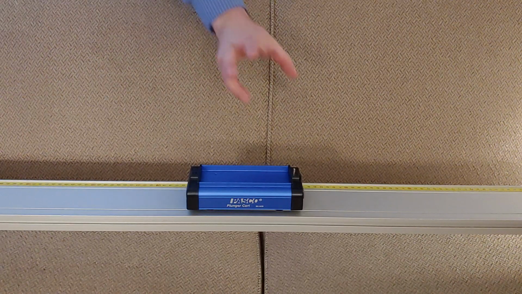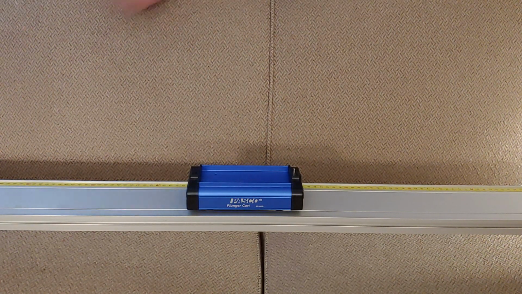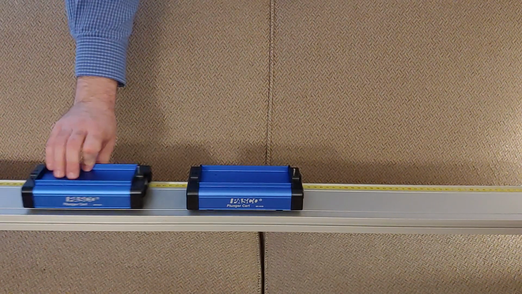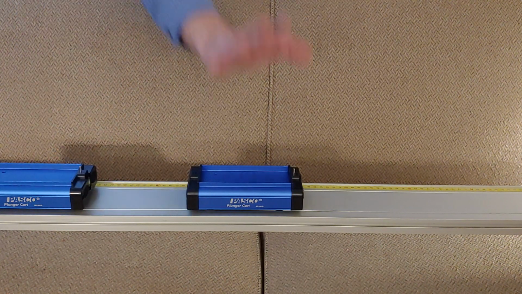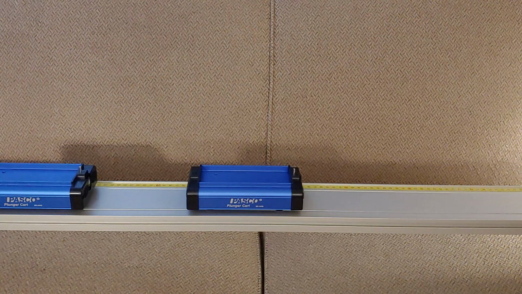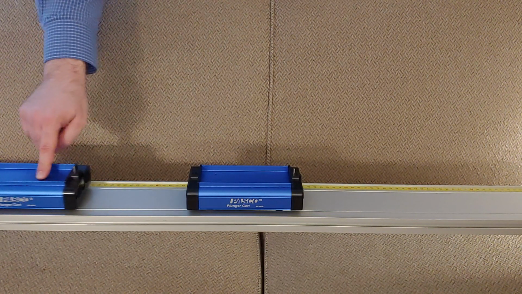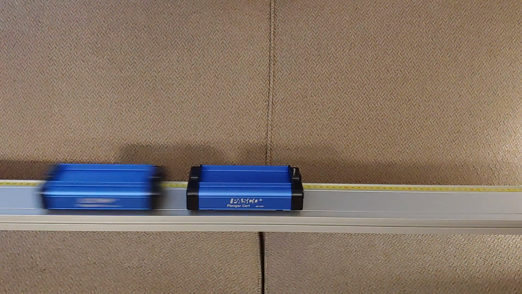So the first demo I did, this one starts at rest, its momentum is 0. This one comes in at 4 meters per second, so its momentum is +2. So momentum of +2 and 0, total momentum of +2. Let's see what this looks like in an inelastic collision.